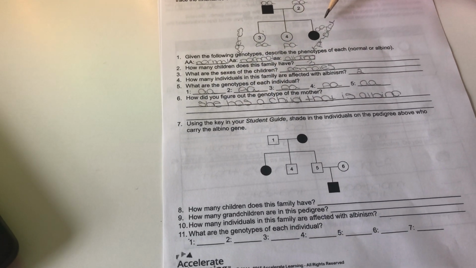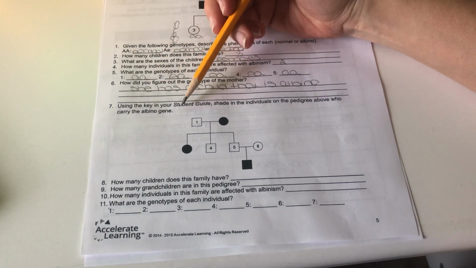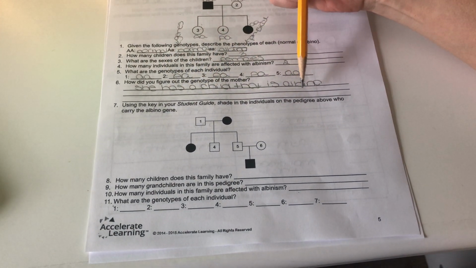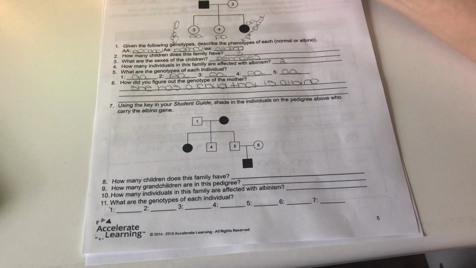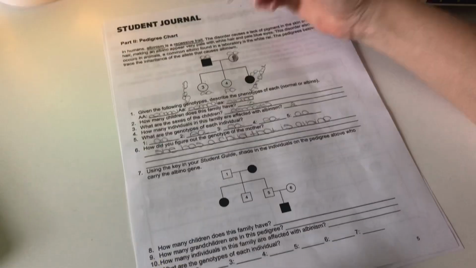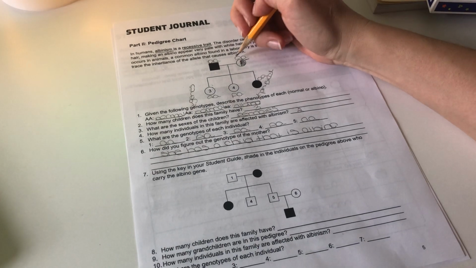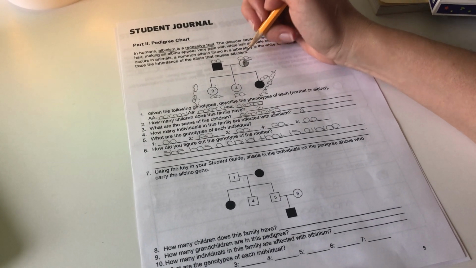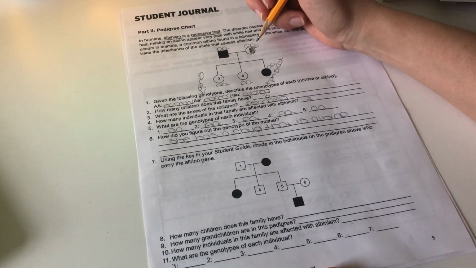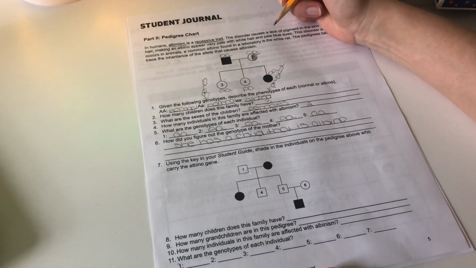Okay, and then the one thing that this is missing is it didn't half shade anybody that carries the gene. So it says, using the key in your student guide, shade in the individuals on the pedigree above who carry the albino gene. So the mother would be a carrier. She carries the gene for it, but she doesn't show it because remember, this is called heterozygous, and if she was going to be albino, she would have to have 2 little a's.